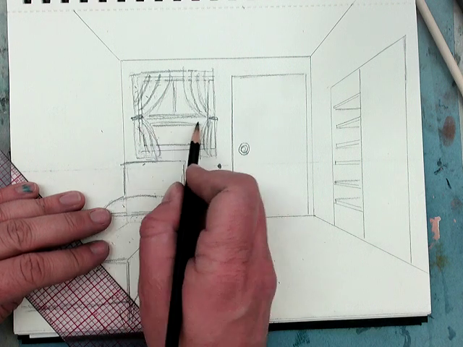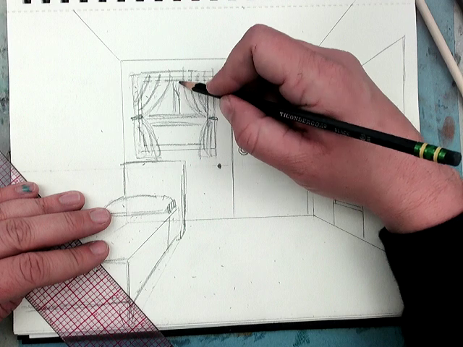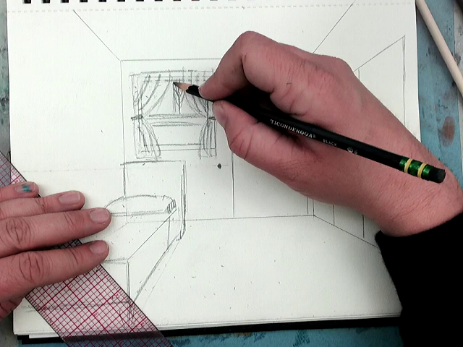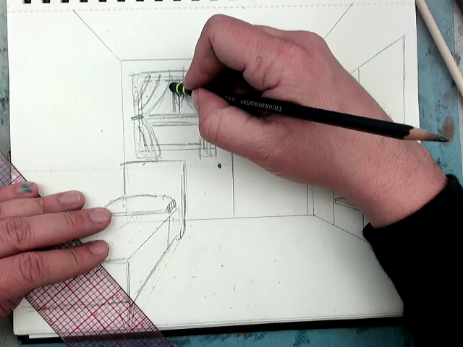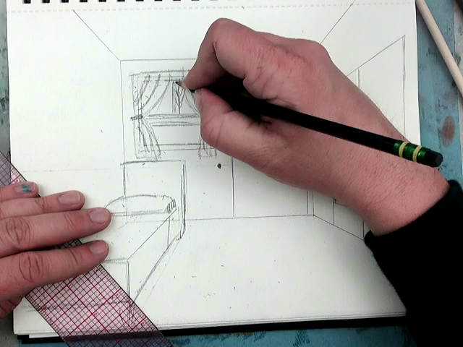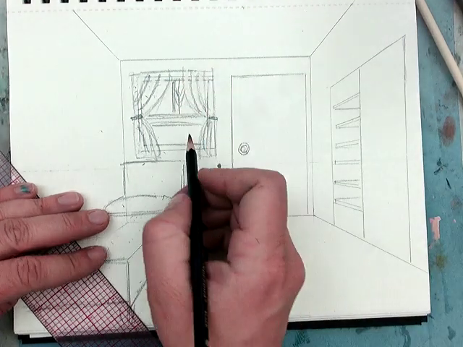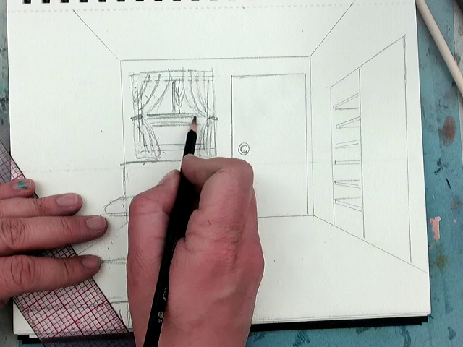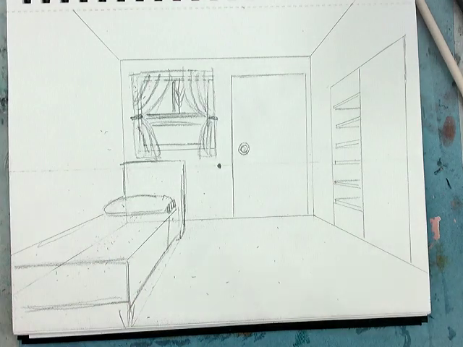Street outside, maybe some trees. I don't know what's outside your apartment. You can decide. Alright.